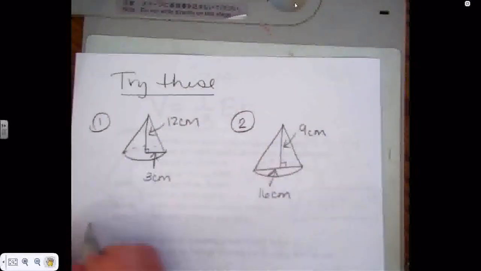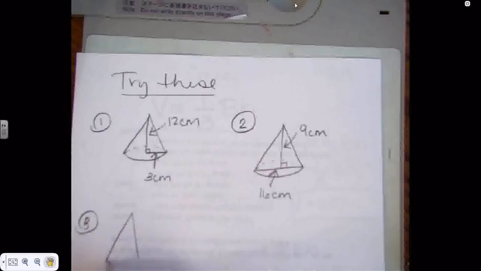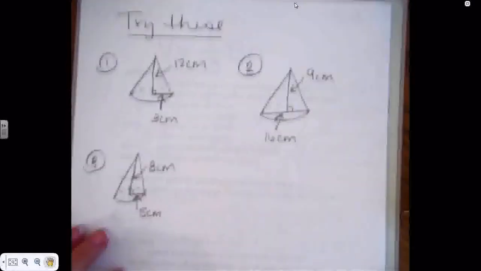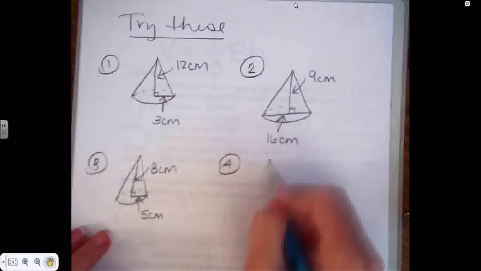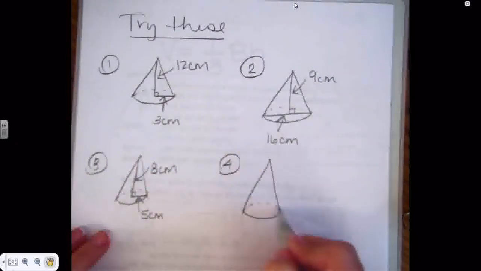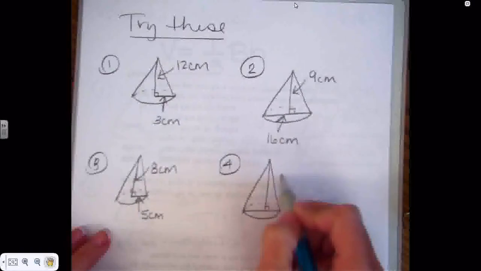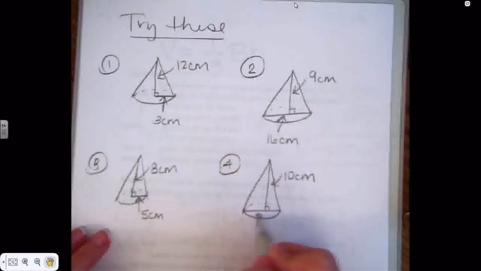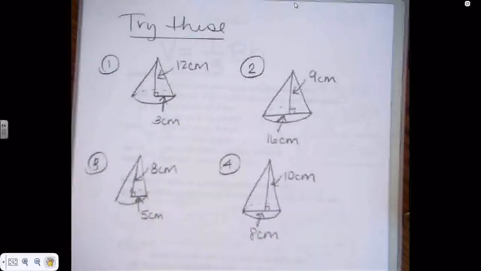Number 2. Number 3. And y'all don't make fun of my drawing because you know I can't draw. And there's number 4. I think everything is nice and visible. Make sure you have these 4 for tomorrow.